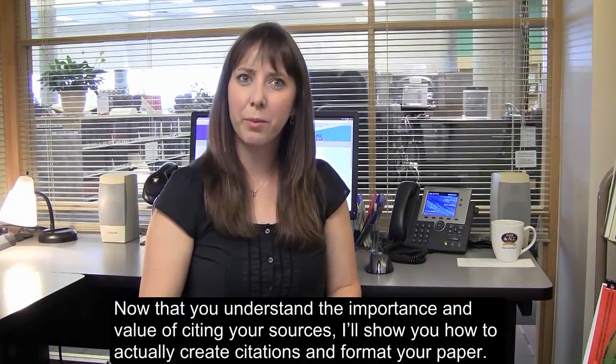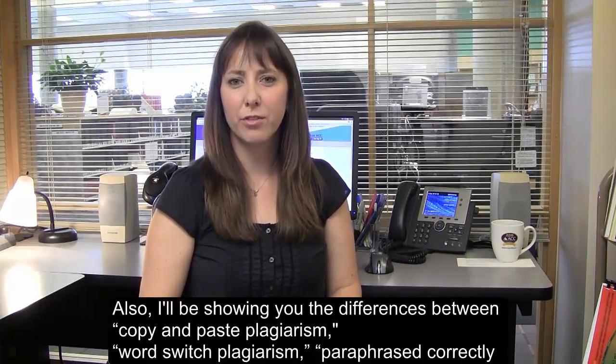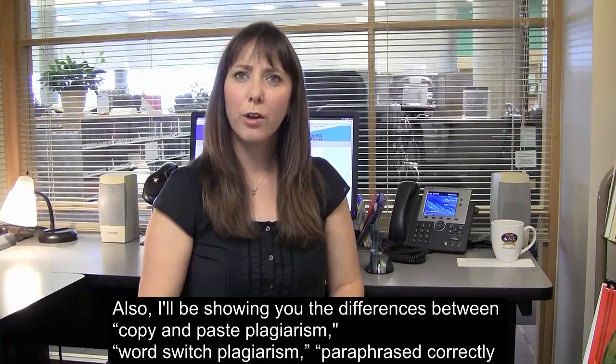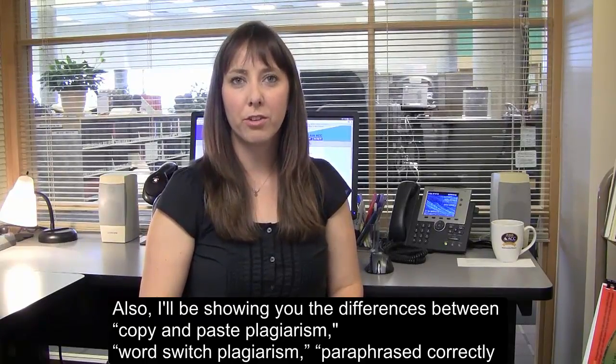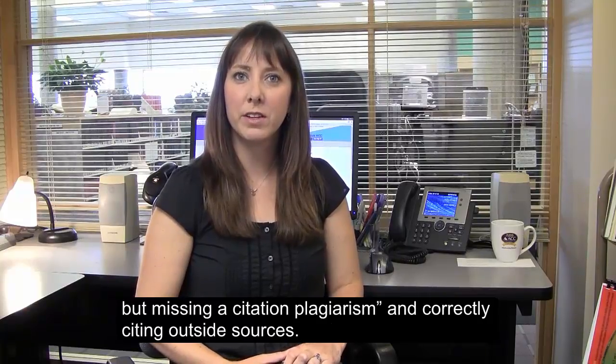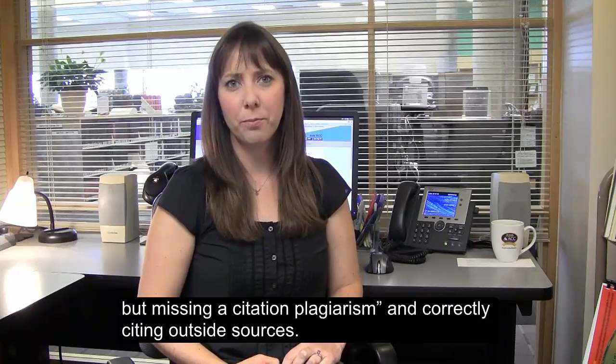Now that you understand the importance and value of citing your sources, I'll show you how to actually create citations and format your paper. Also, I'll be showing you the differences between copy and paste plagiarism, word switch plagiarism, paraphrase correctly but missing a citation plagiarism, and also correctly citing outside sources.